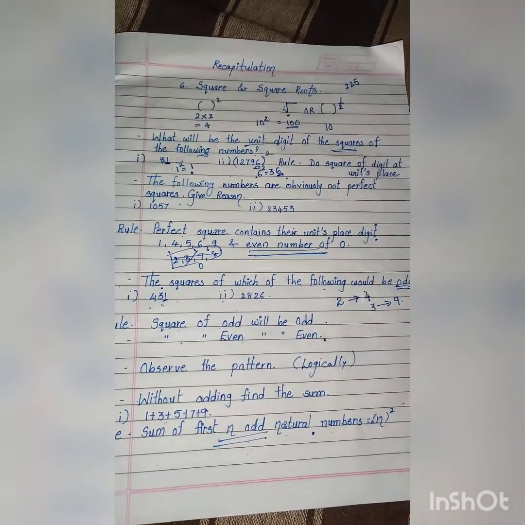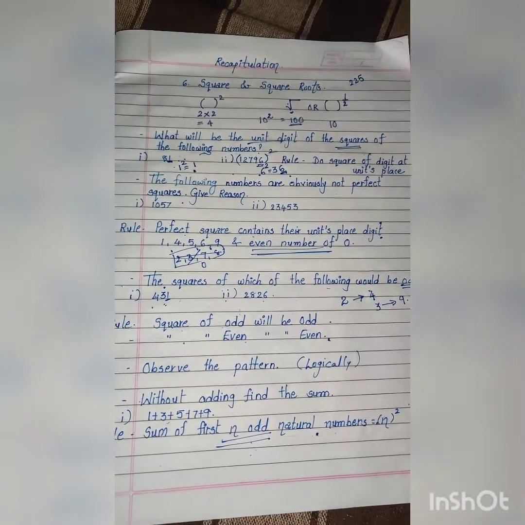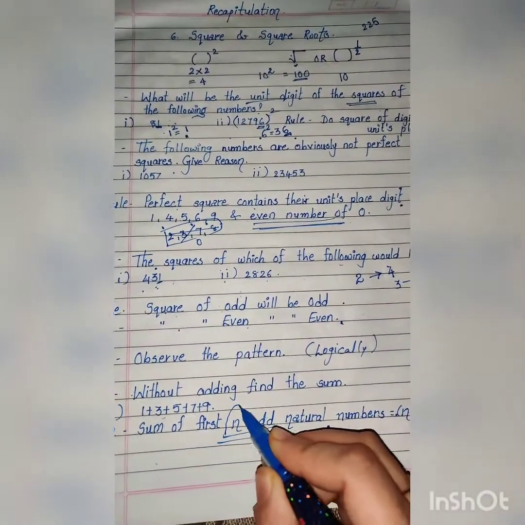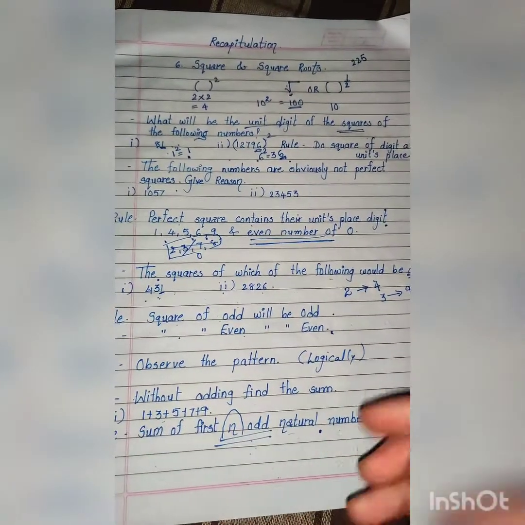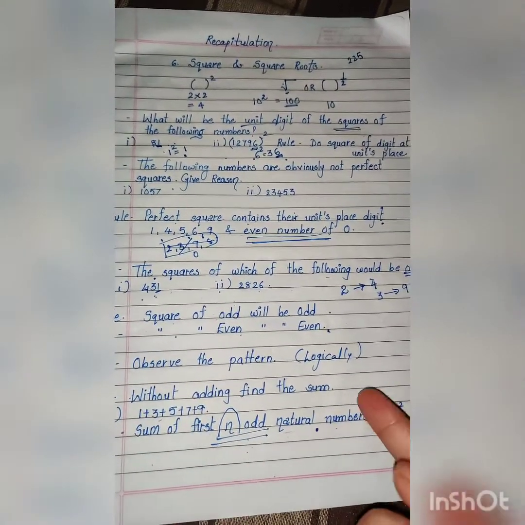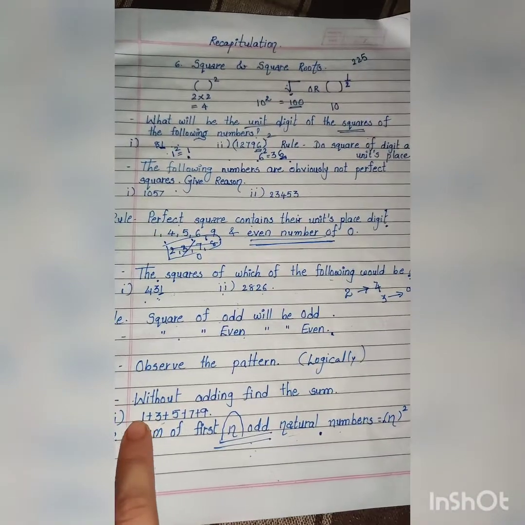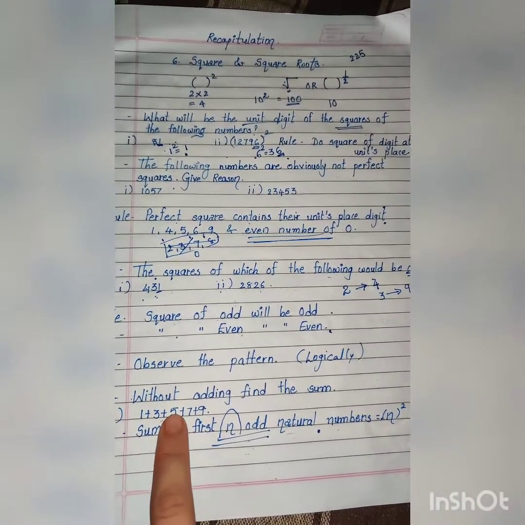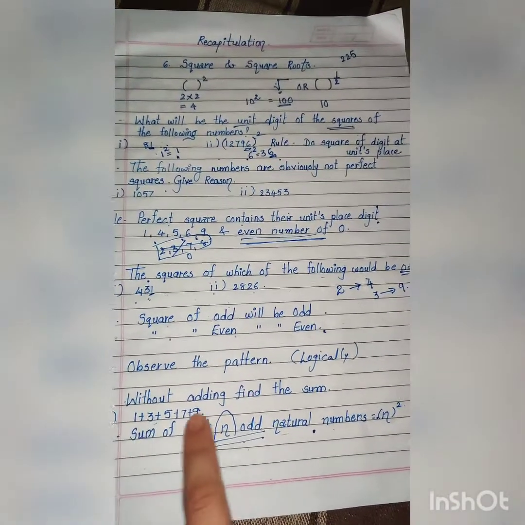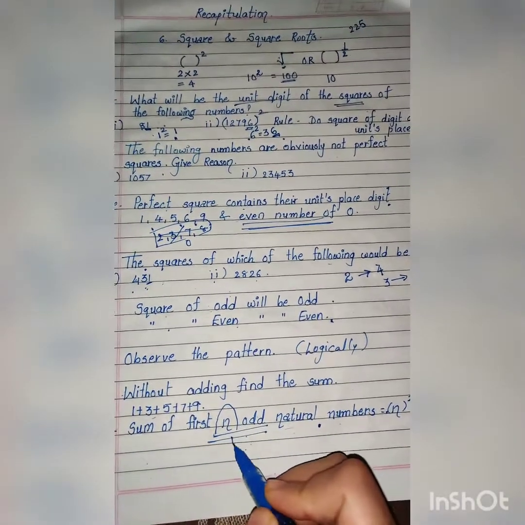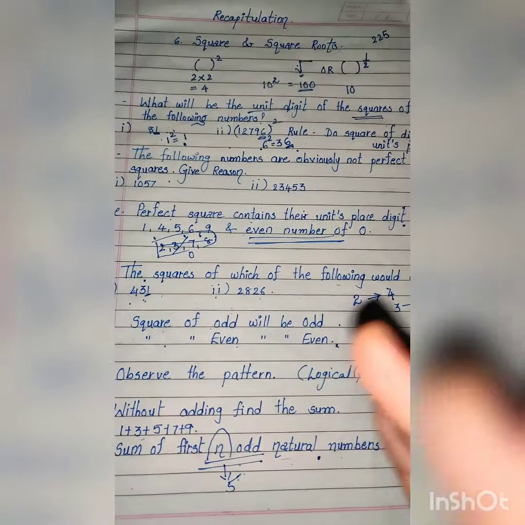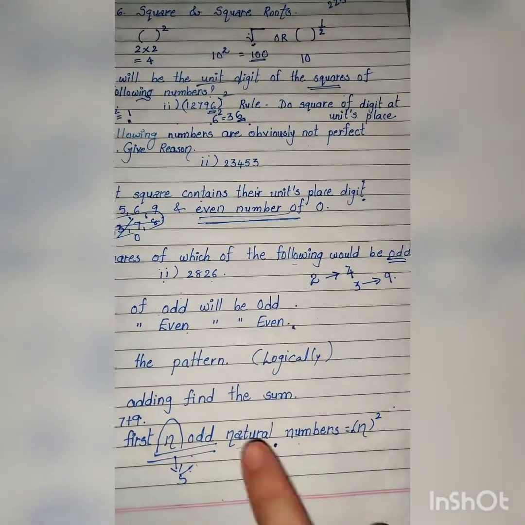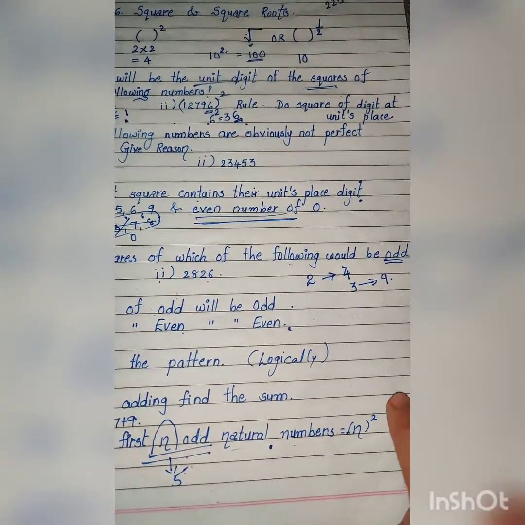So what is the rule behind this? Sum of first n odd natural numbers. Now what is n here? Here n is the count of numbers, meaning how many numbers are there. Here how many numbers are there? 1 2 3 4 and 5. 5 numbers are there. So here n stands for 5. The sum of the given natural numbers is equal to n square.